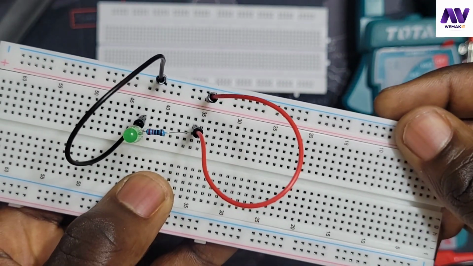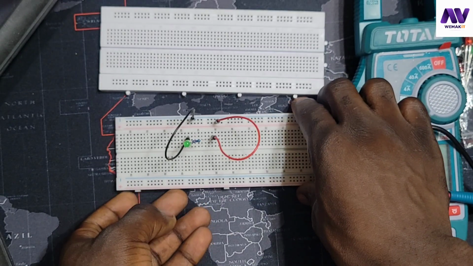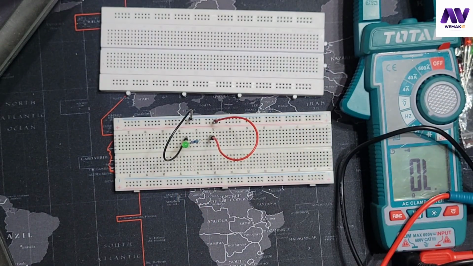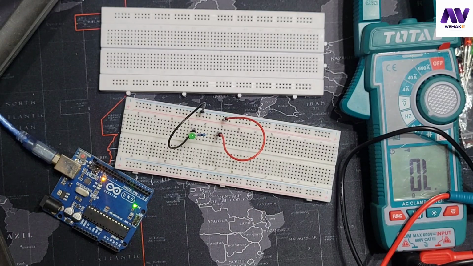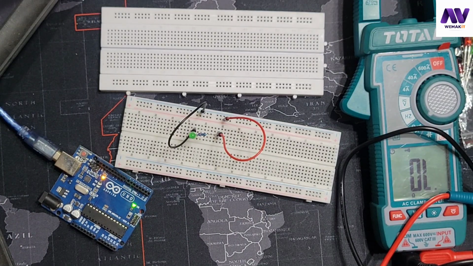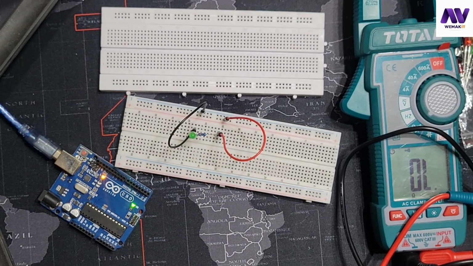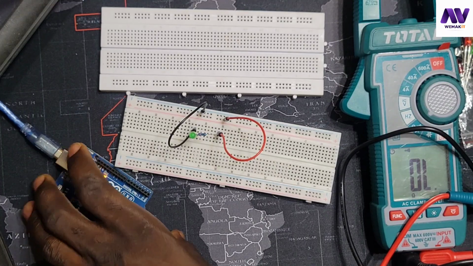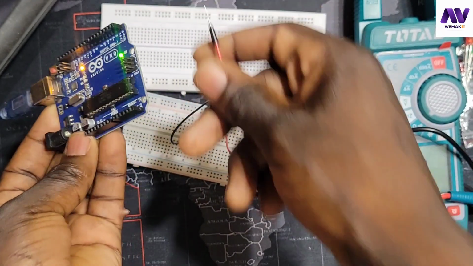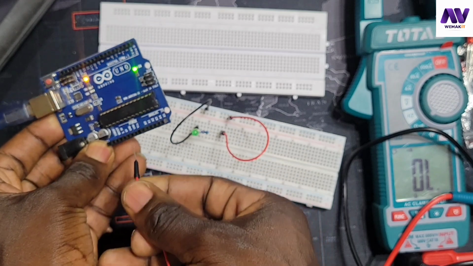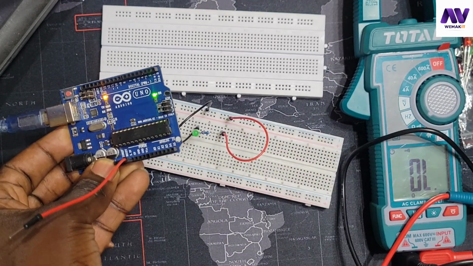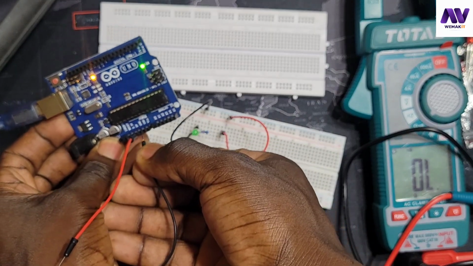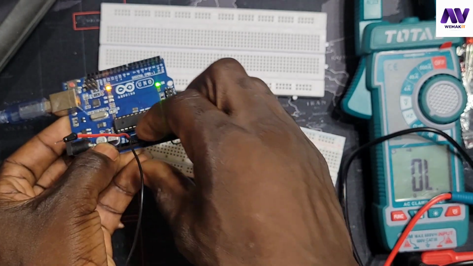Next we are going to power our circuit. I will use the 5 volt from my Arduino Uno to power the system. On the Arduino board we have the 5 volt and the ground pins. We have the 5 volt here, and we have the ground.